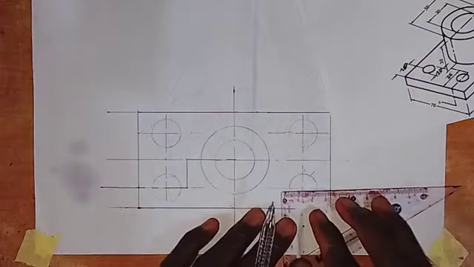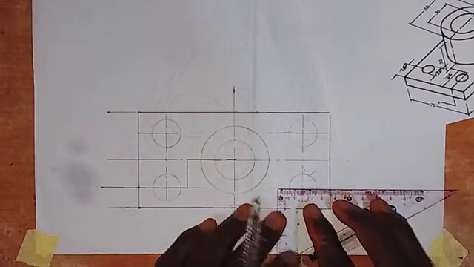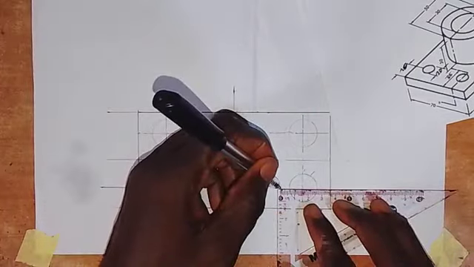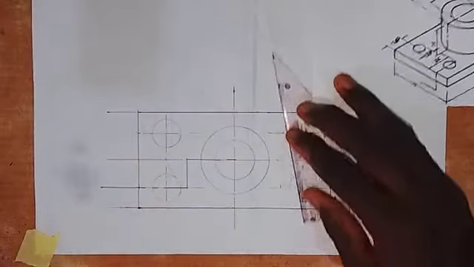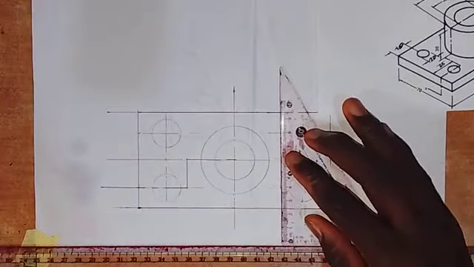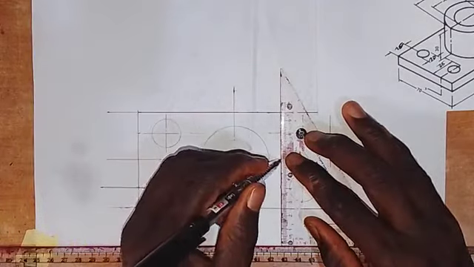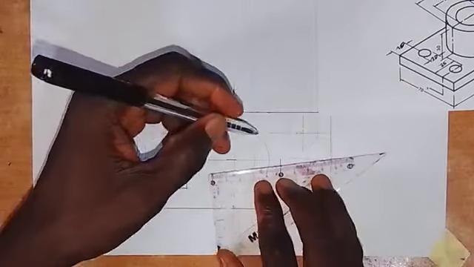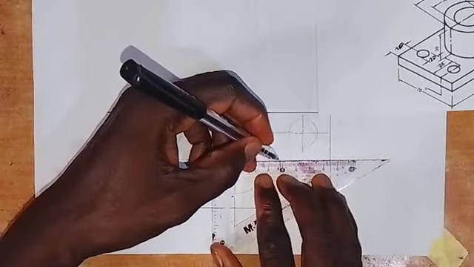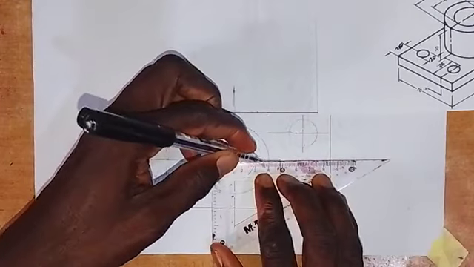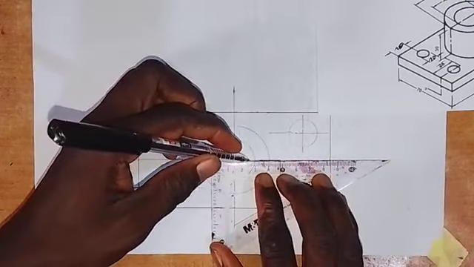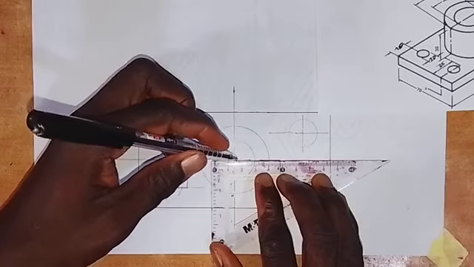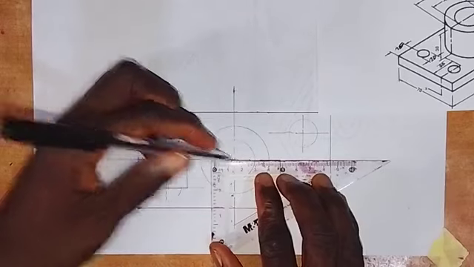So I need to take a measurement of 35 millimeters from this point. So this is 35. At this point I need to draw the line of the cutting plane from here. So now at this point we take it in, and then we have it here like this.